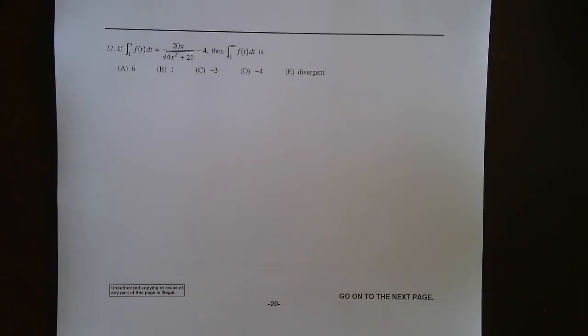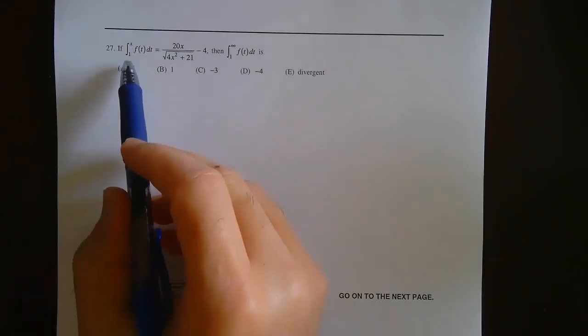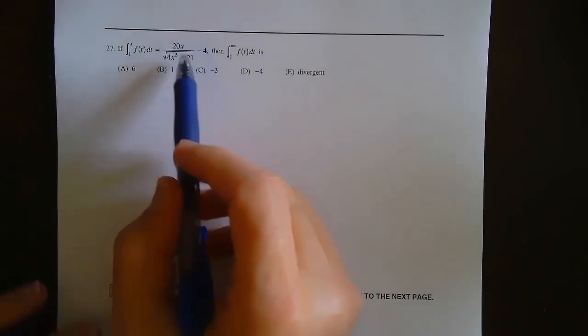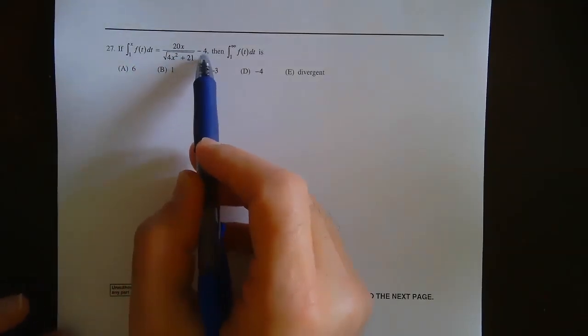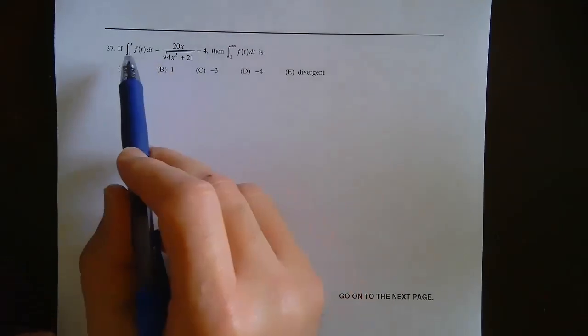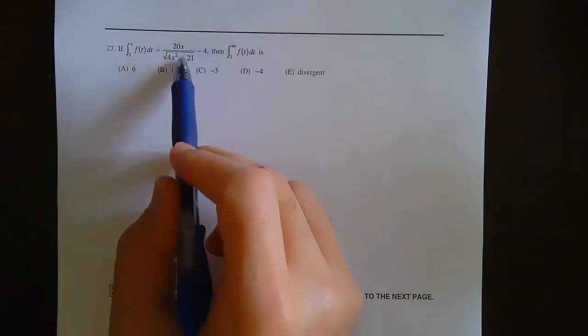All right, for number 27, we're given the integral from 1 to x of f of t dt is equal to 20x over the square root of 4x squared plus 21, minus 4. Basically this is the antiderivative, right?